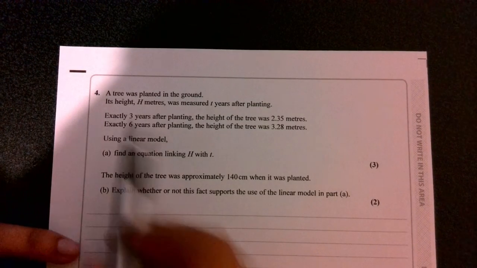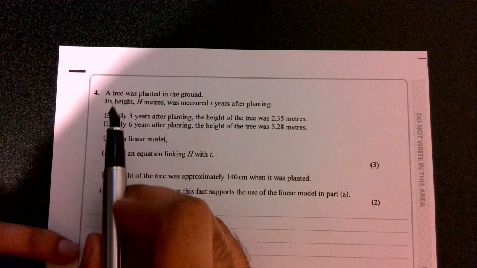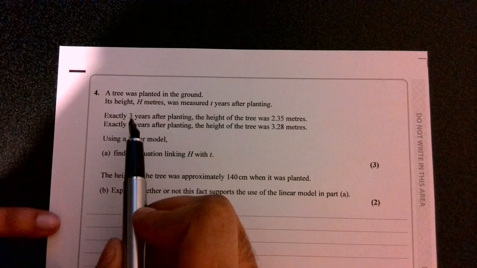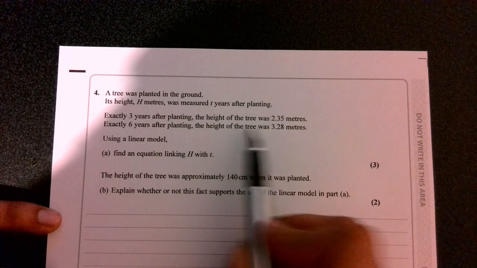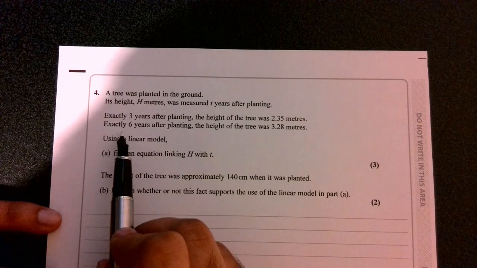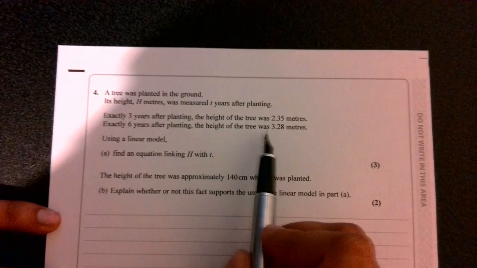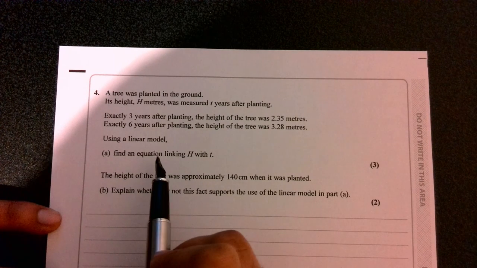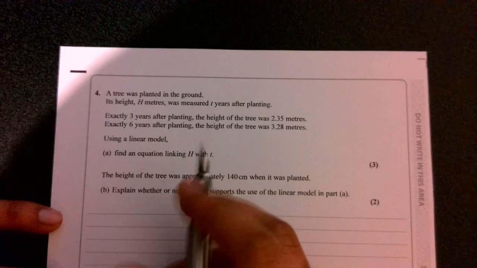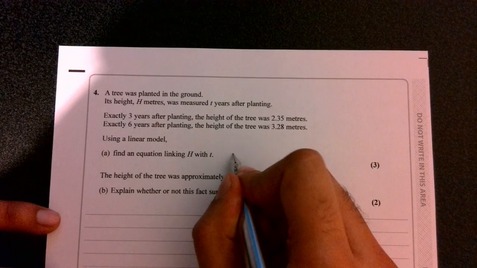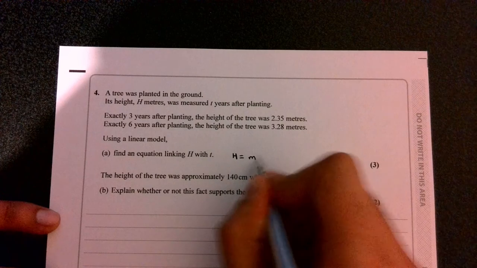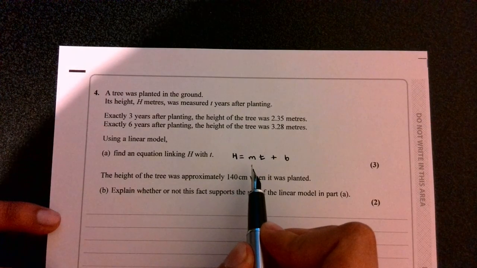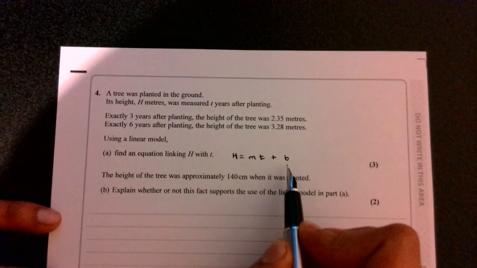For question 4, a tree was planted in the ground and its height h meters was measured t years after planting. Exactly 3 years after planting, the height of the tree was 2.35 meters. Exactly 6 years after planting, the height of the tree was 3.28 meters. Using a linear model, we have to find an equation linking h and t. Well, over here, the equation will be of the form h equals mt plus b, where m is the rate of growth, b is the original height of the tree.